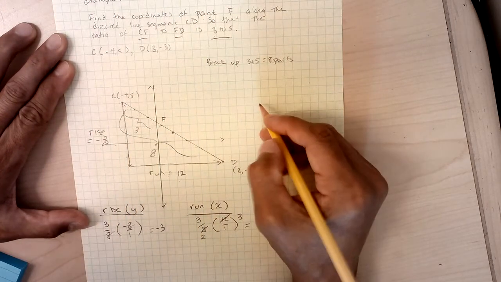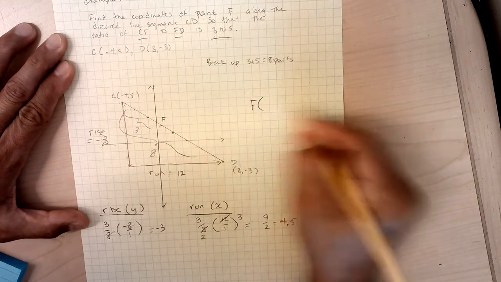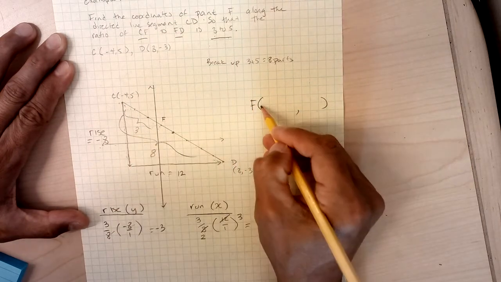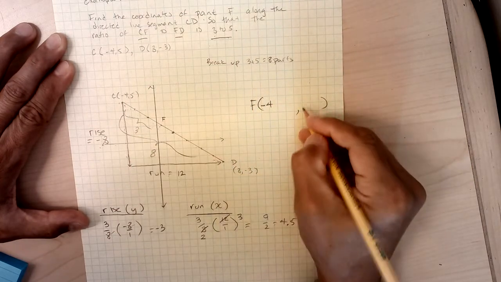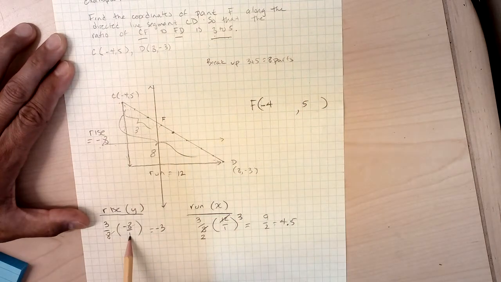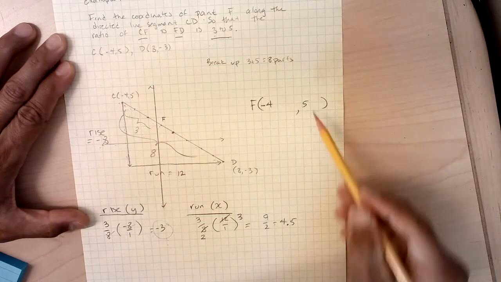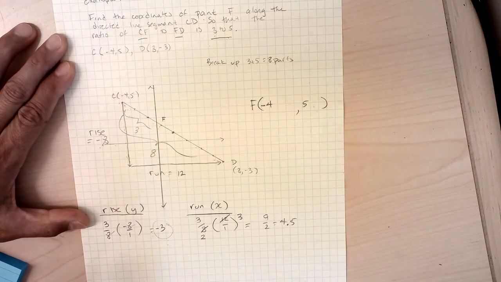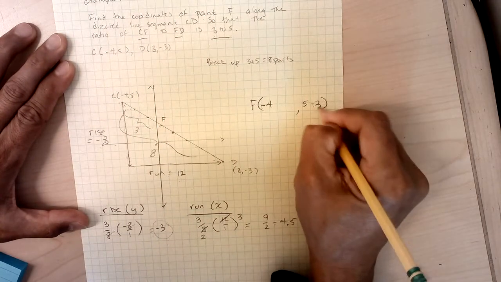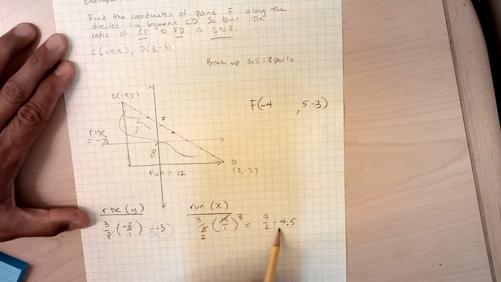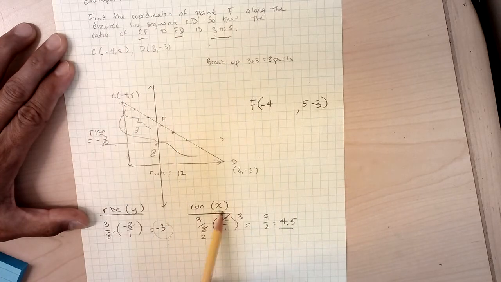So we're going to start with the coordinates of C to get the coordinates of F. So negative 4, 5. I have everything labeled here. And negative 3. Even though I found that first, we're actually adding that, or in this case, subtracting, because it's negative from y. And so be careful. That's why I label everything, so I can keep track of things. So 5 plus negative 3, or 5 minus 3, and then 4.5, that was the run or x.